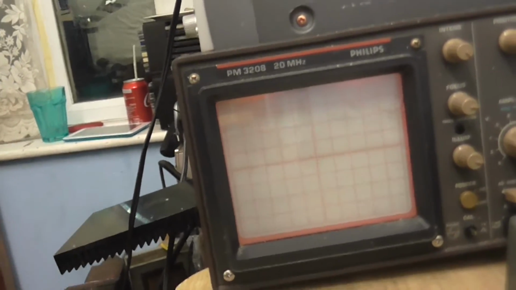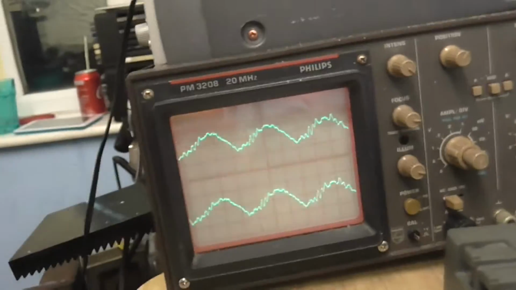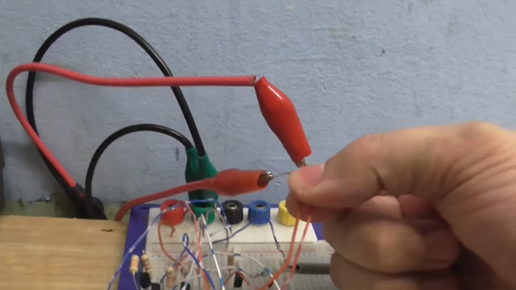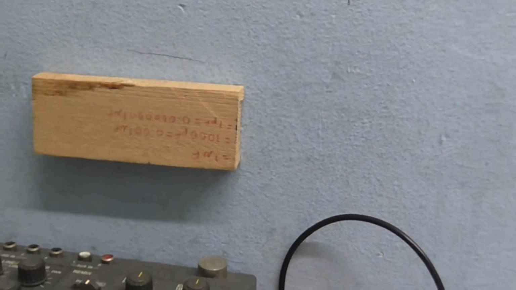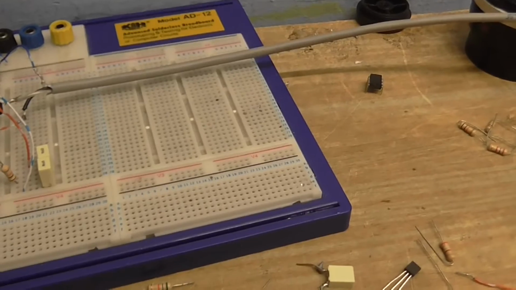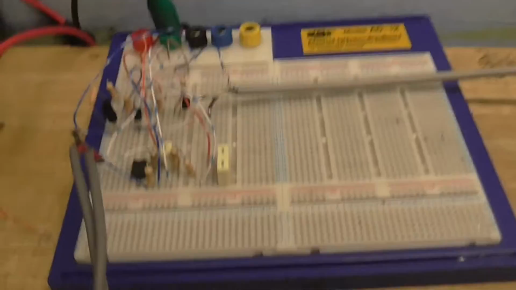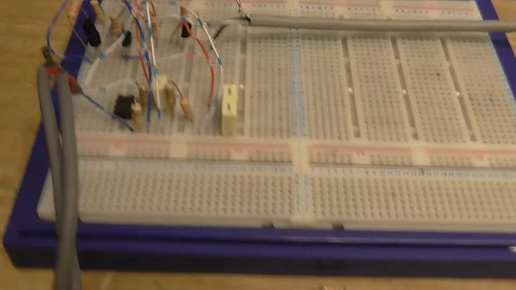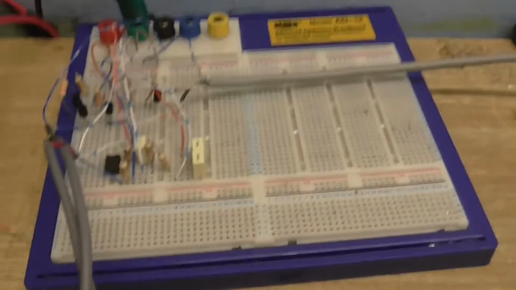For some reason they're in phase now. That doesn't seem to make any sense. They shouldn't be in phase, they should be out of phase with each other. Now I didn't short anything out, I made sure of that. So I just don't understand it.